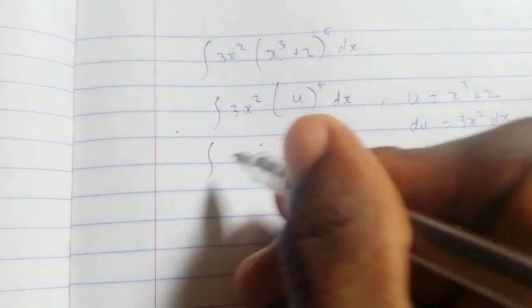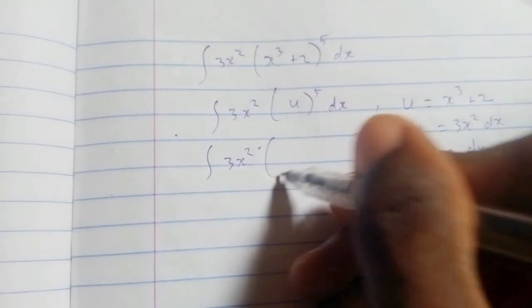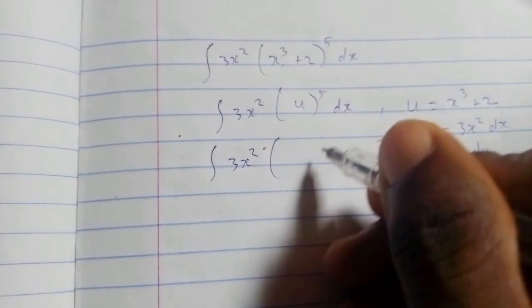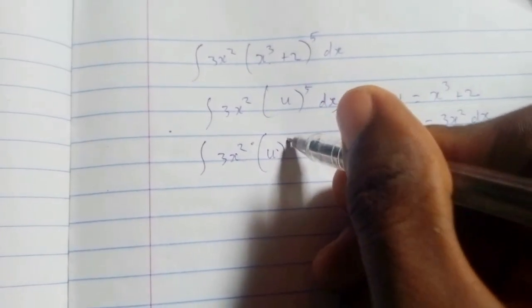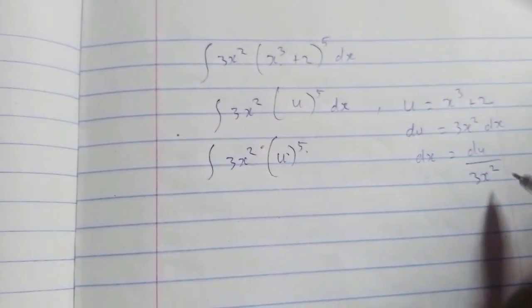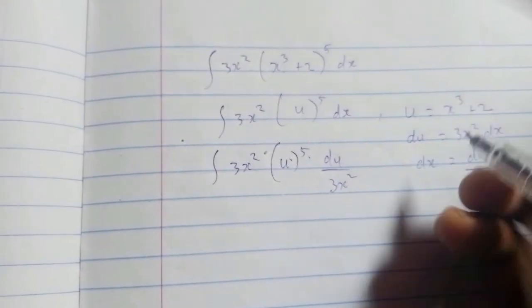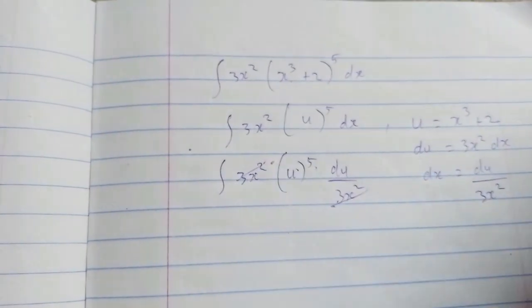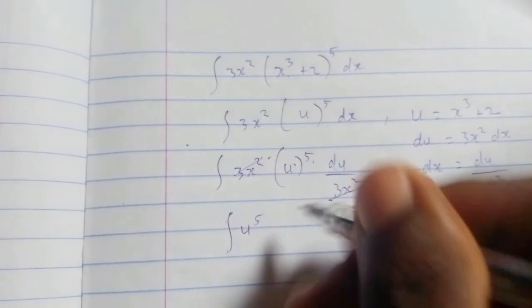So we now have the integral of 3x squared multiplied by u to the 5. Alright, instead of dx, we're going to say du over 3x squared. So this will go with this. I'm now having the integral of u to the 5 du.